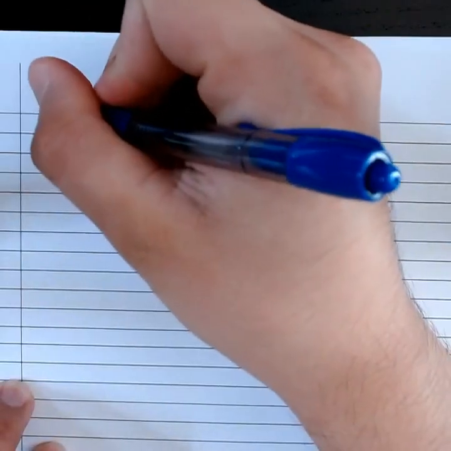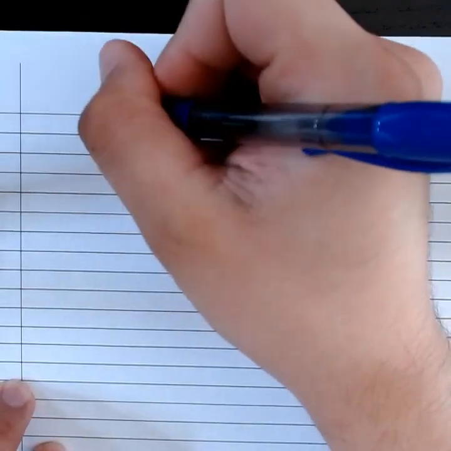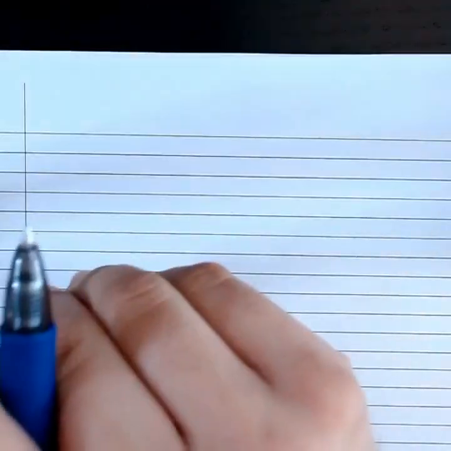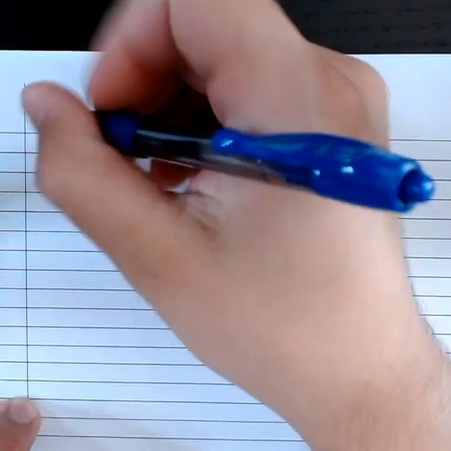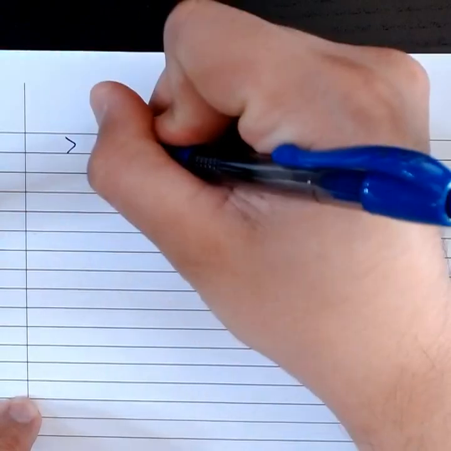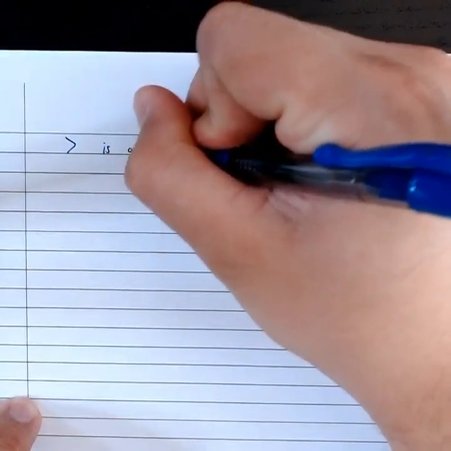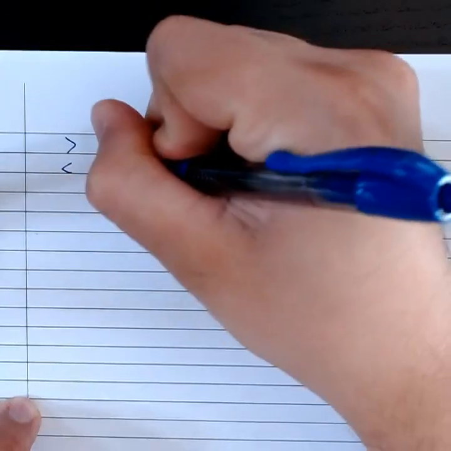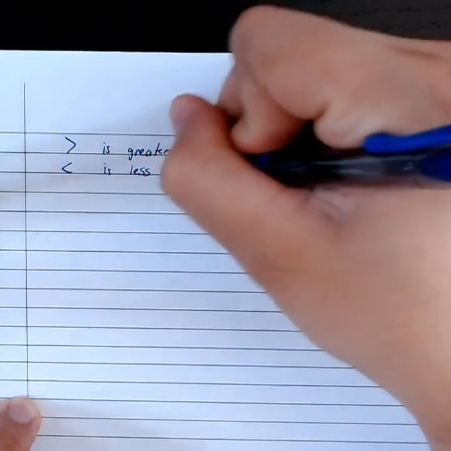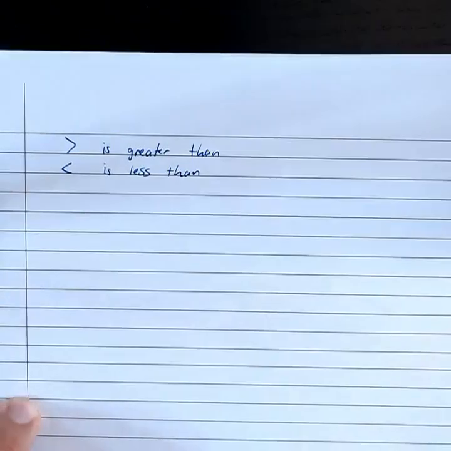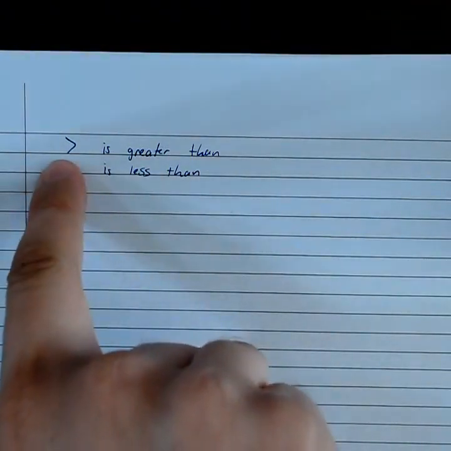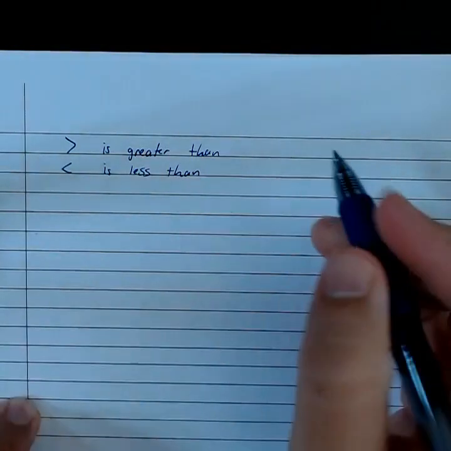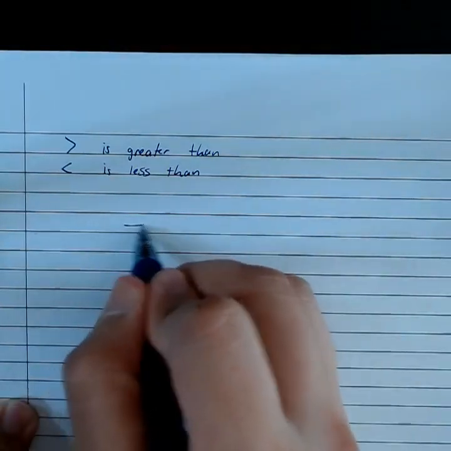We're going to look at four different inequalities, although they're not exactly different. Some of them are related to each other. We're going to have is greater than and is less than. We'll talk about the other two in just a moment. Is greater than is a comparison of position along a number line.